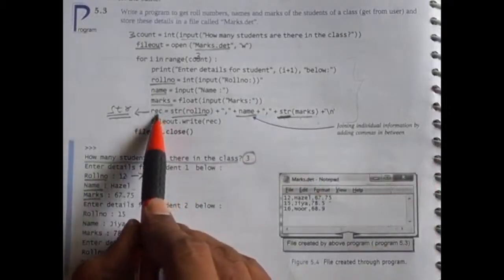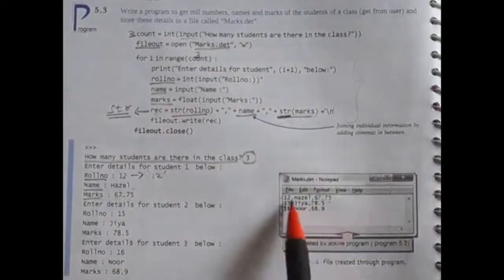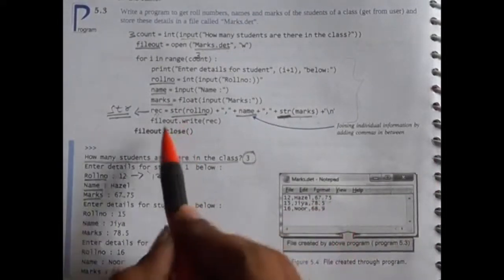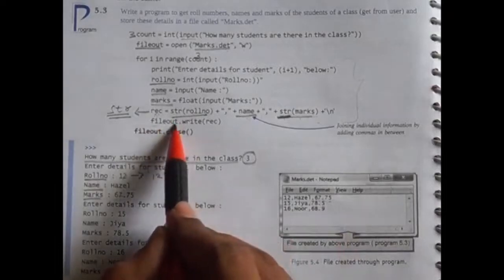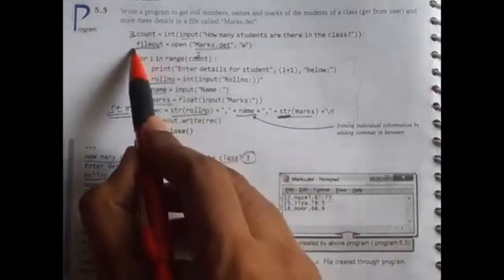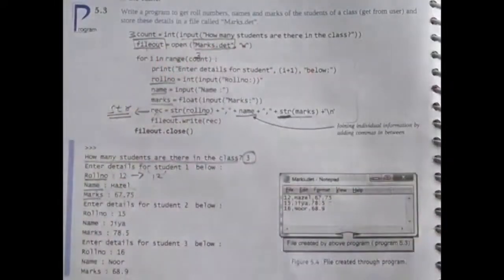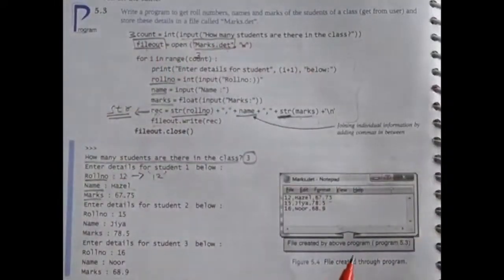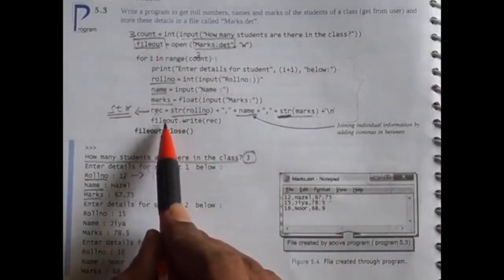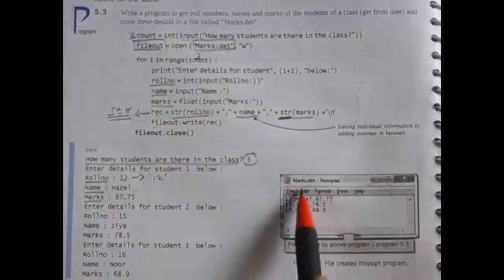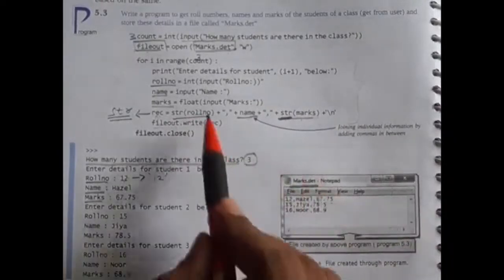Rec having the data of single line 12, Hazel, 67.75. Got it? Right. Then file out means what? I told you file out and marks.det both are same. This is called marks.det. Okay, fine.